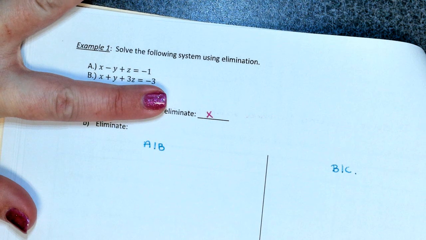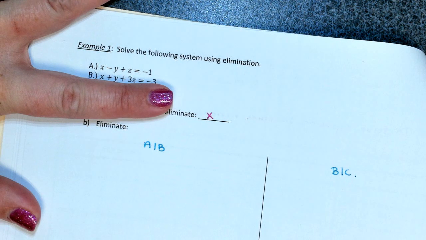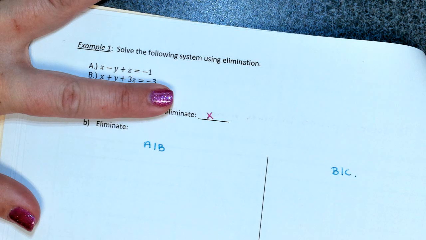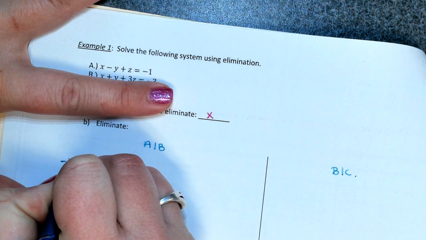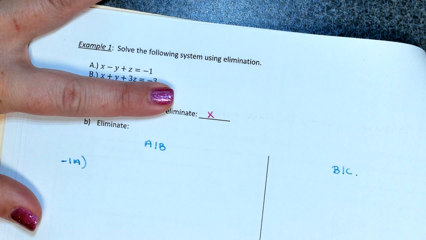If I look at just A and B right now, if I add those up, do your x's eliminate? What's x and x together? 2x. Does that eliminate the x's? No. So what I need to do is get these so that they'll eliminate. Which one should I multiply, A or B or both? It doesn't matter, but you only have to multiply one of them, right? What do you want to multiply one of them by? Okay, so you want to multiply A by negative 1. So what I like to do is write negative 1A, because that's what I'm going to do here. I'm going to take A, I'm going to multiply by negative 1.